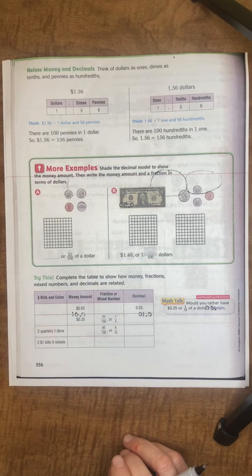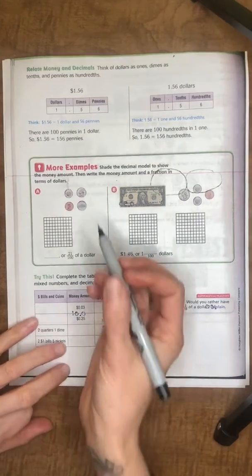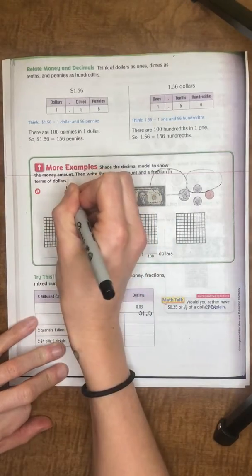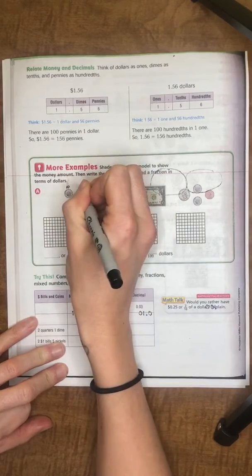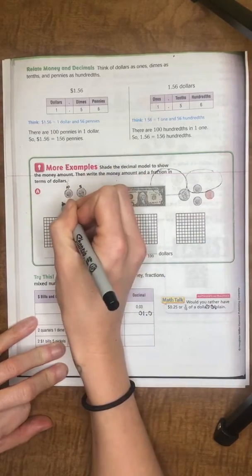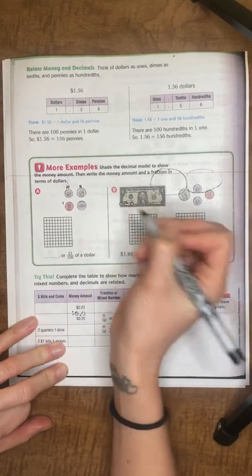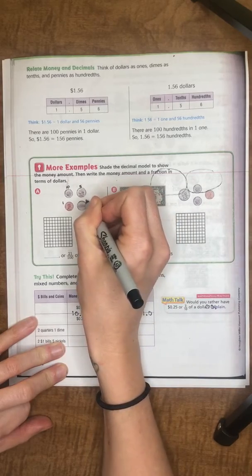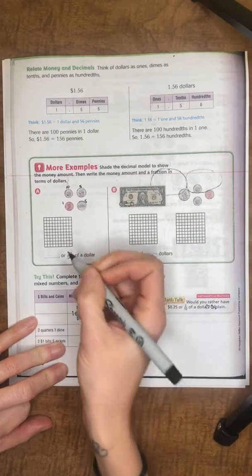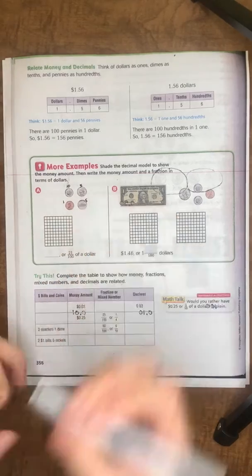More examples. Shade the decimal model to show the money amount, then write the money amount and a fraction in terms of dollars. Right now we're looking at a dime, a nickel, a penny, and another nickel.